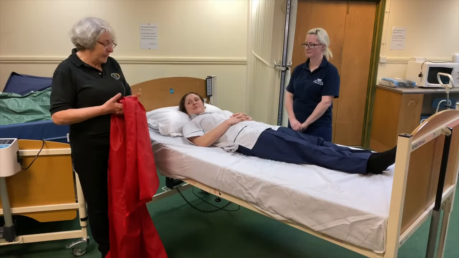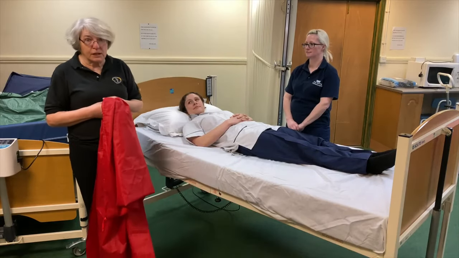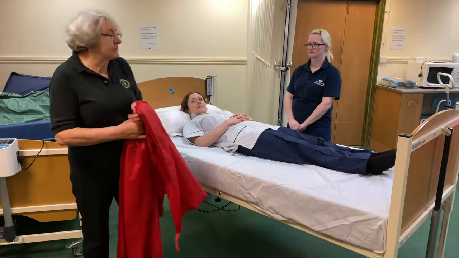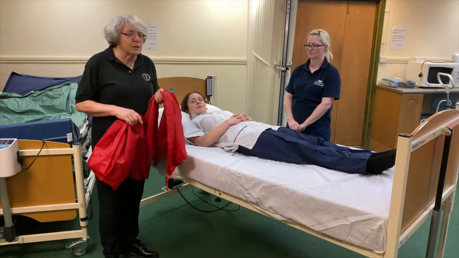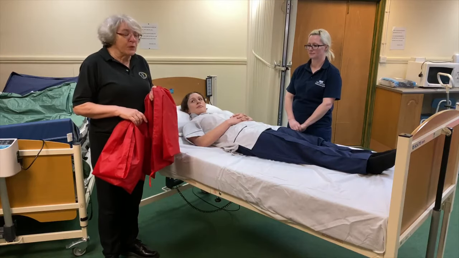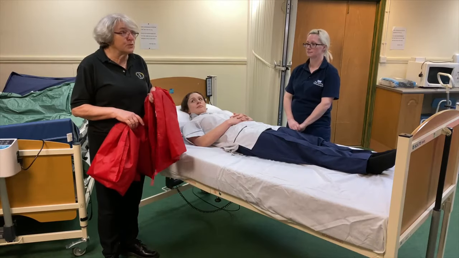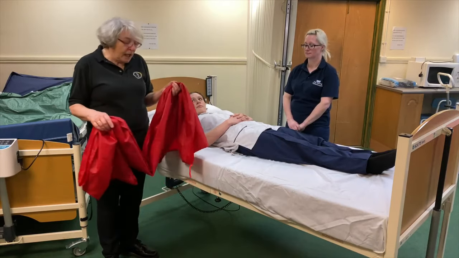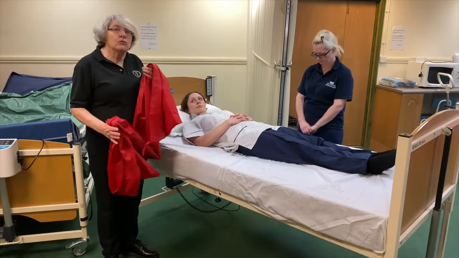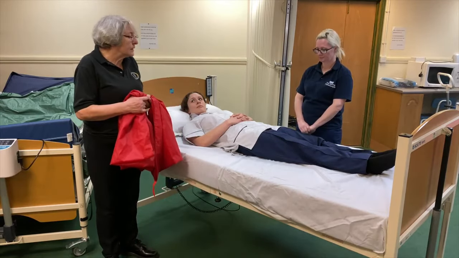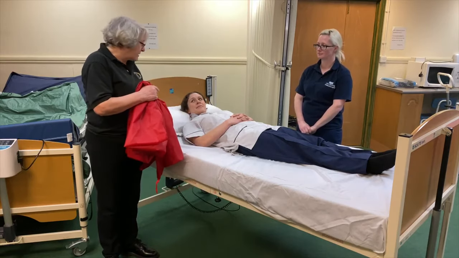Okay, now we come on to slide sheets. Slide, slip or glide, whatever word you use, it doesn't really matter, but slide sheets I think is one of the most common words that we use now. We have had these for a long time now, getting on for about 25-30 years. As you saw when we rolled Alice, she was on the side of the bed, which is a little bit scary.